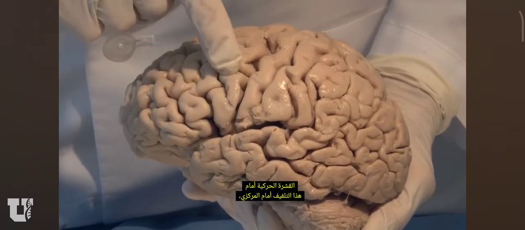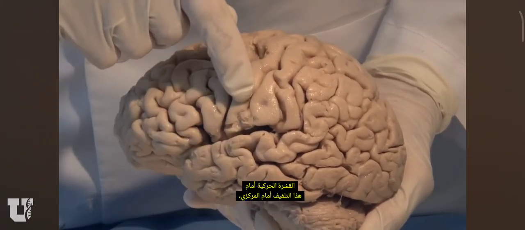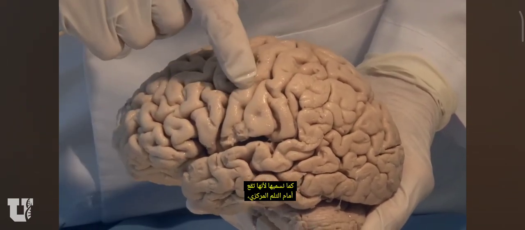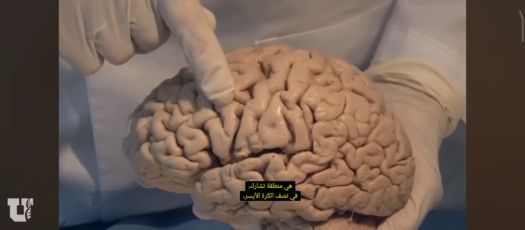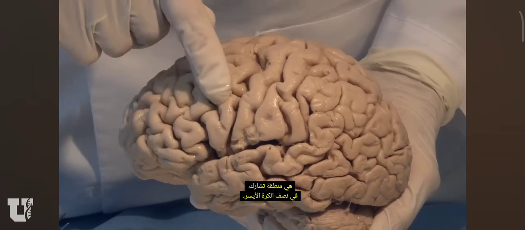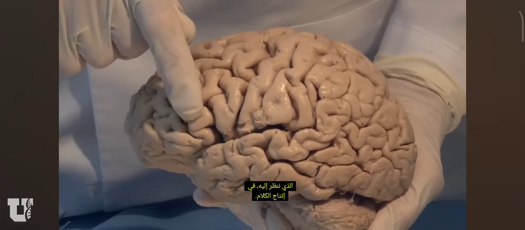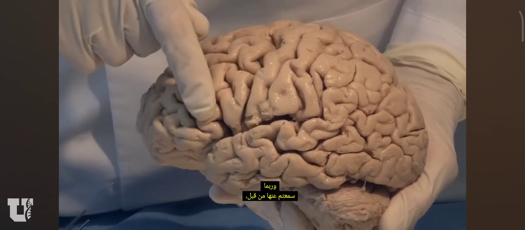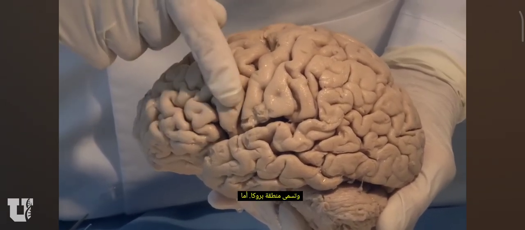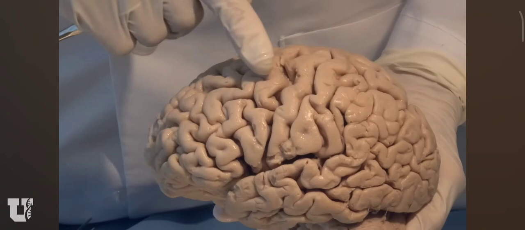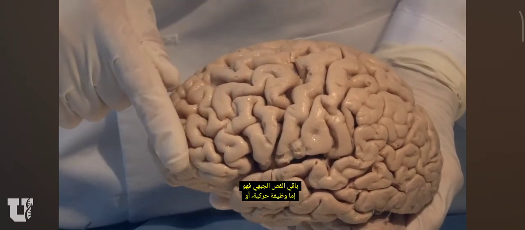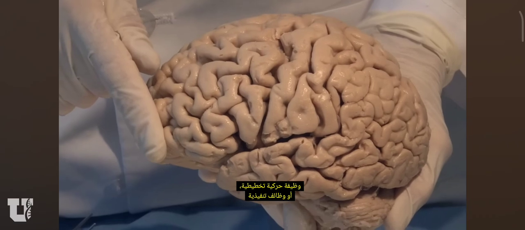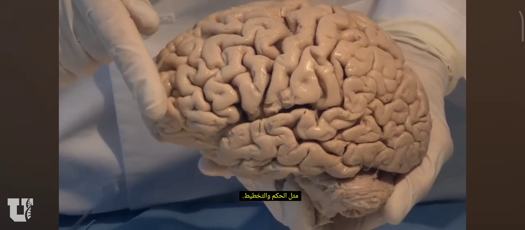The motor cortex in front of this, the precentral gyrus, as we call it, because it's in front of the central sulcus, is an area involved in the left hemisphere, which we're looking at, with the production of speech. And you may have heard of it before. It's called Broca's area. The rest of the frontal lobe is either motor function, planning motor function, or executive function, such as judgment and planning.